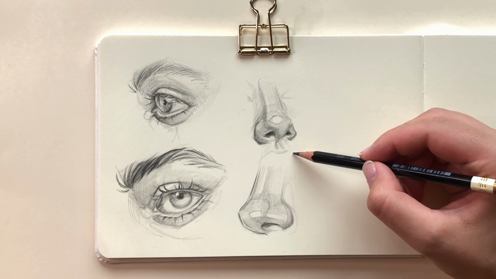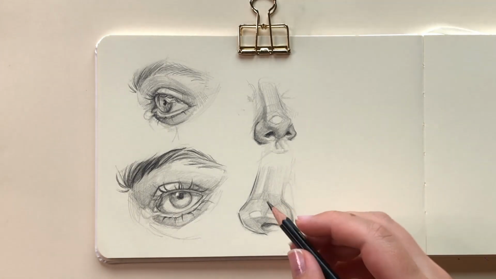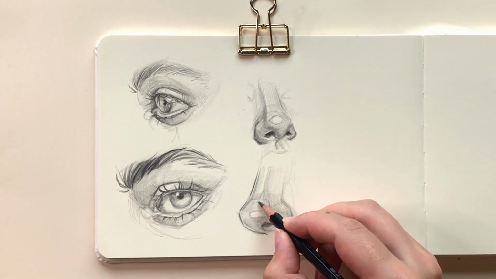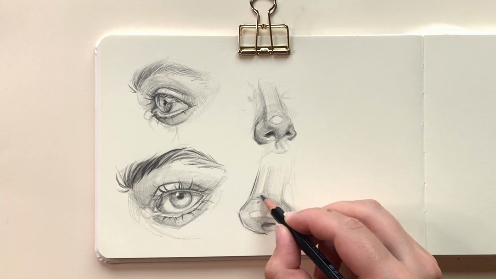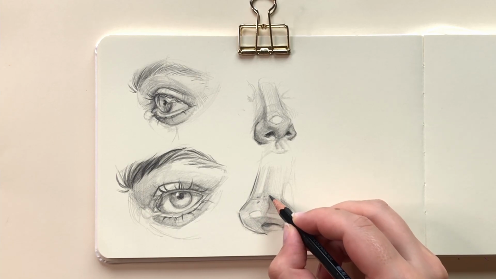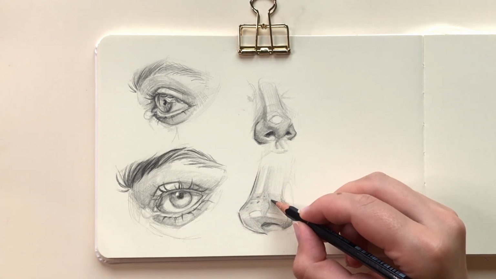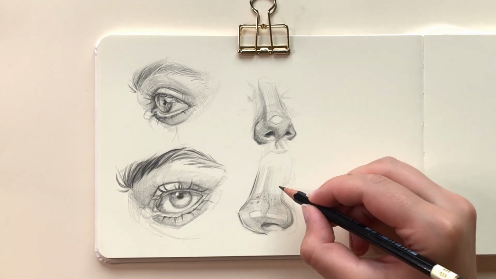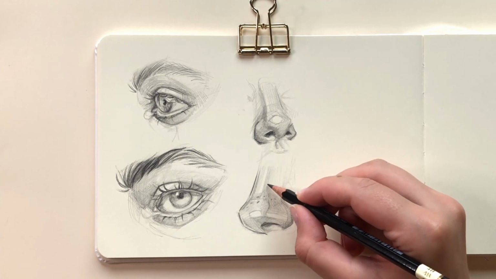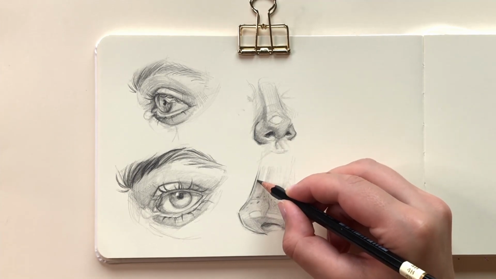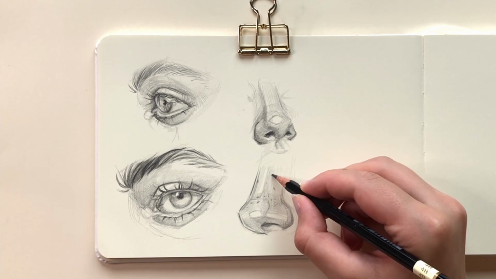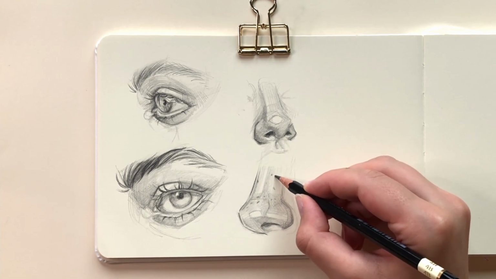Another thing that I really like about drawing noses is drawing freckles. Even if on the reference there are not any, I just really like to draw those details. And when you draw freckles, you need to remember that they are also placed on the planes of the nose.